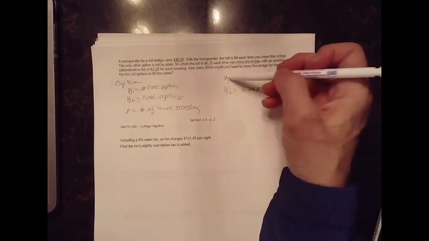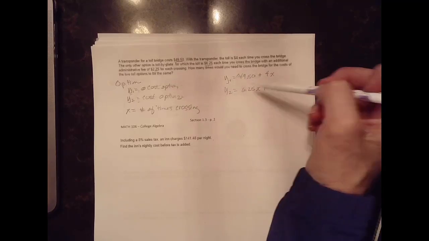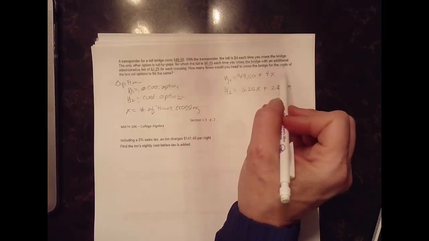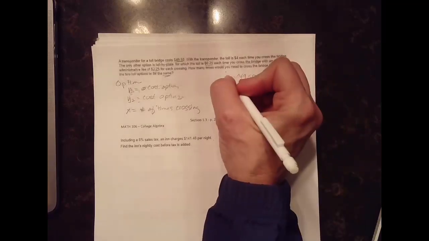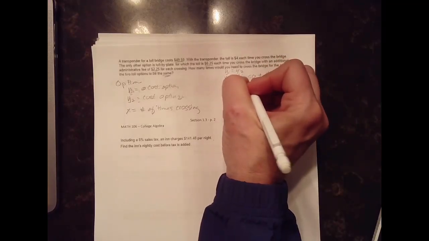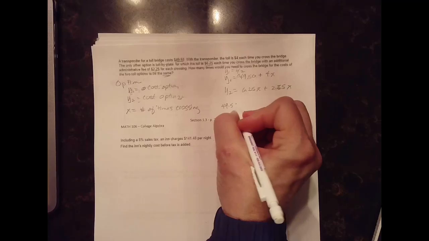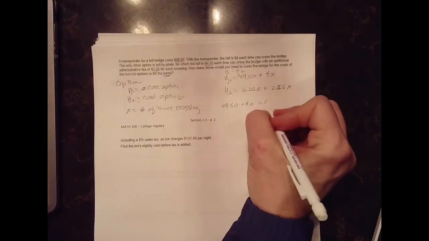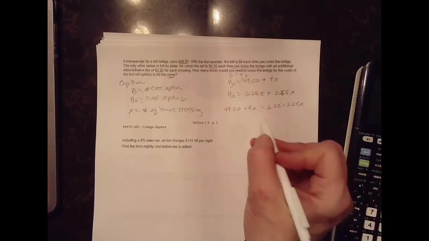And so in this case, this is like the transitive problem we talked about on Friday. If y sub 1 equals this and y sub 2 equals this, but you want to know how many times you have to cross for them to be the same, then you're really looking for when y sub 1 equals y sub 2. In other words, I can set these equations equal to each other. So let's go 49.50 plus 4x is equal to 6.25x plus 2.25x.